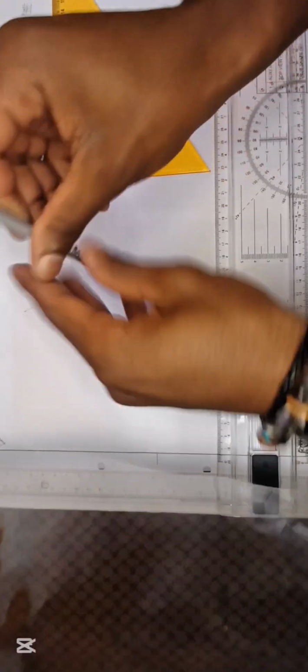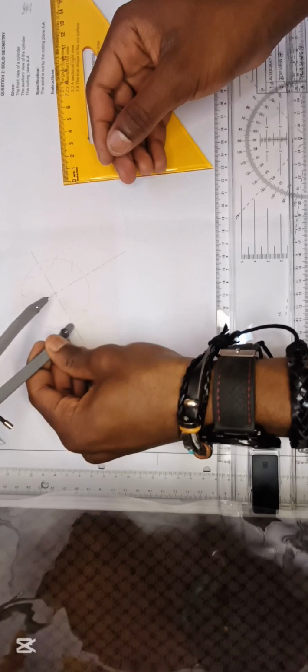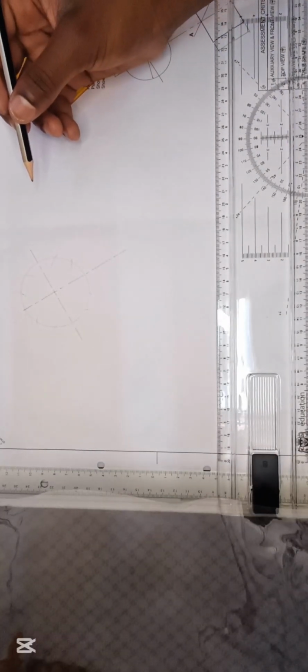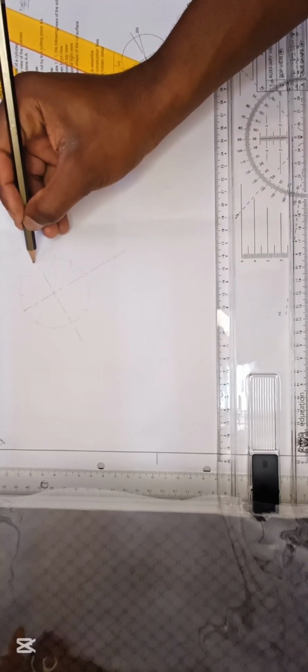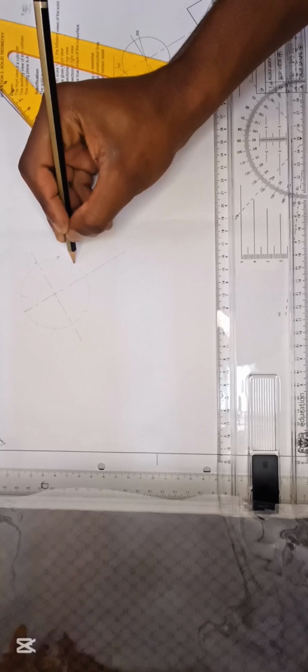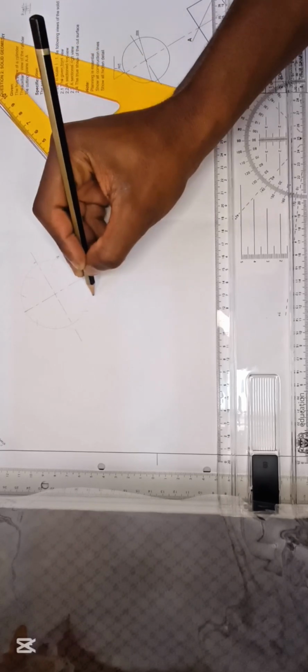Then we will need to label all those points. We can start here. Say this is 1, 2, 3, 4, 5, 6, 7, 8, 9, 10, 11, 12.